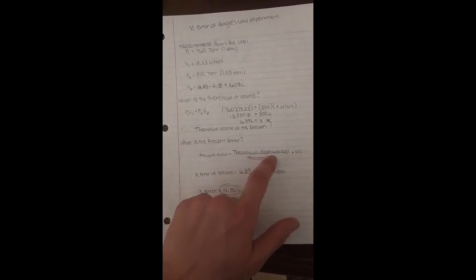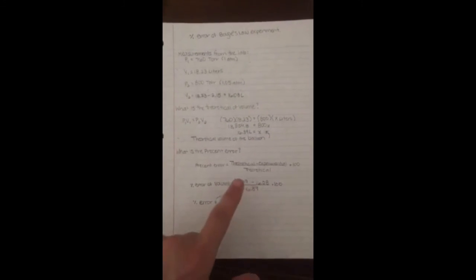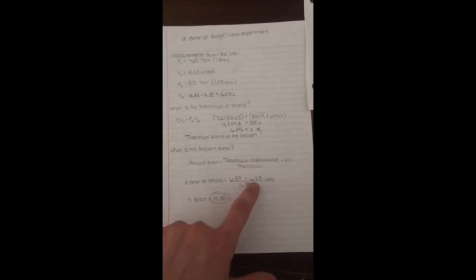So what is the percent error? Well, percent error is theoretical minus experimental over theoretical times 100. The percent error then would be 16.89, which is our theoretical, minus 16.08, which is our actual, divided by 16.89, which is also our theoretical, times that by 100. So in the end, when we finish all our calculations, our percent error will be 4.80% error.